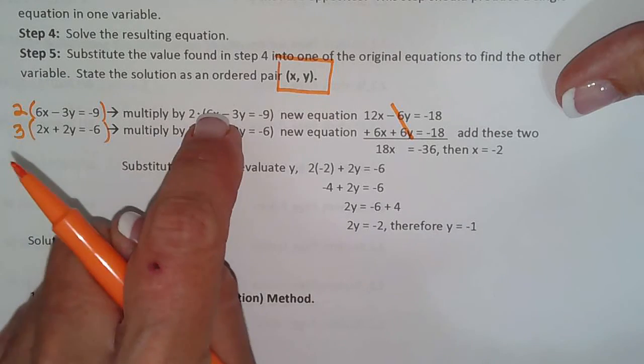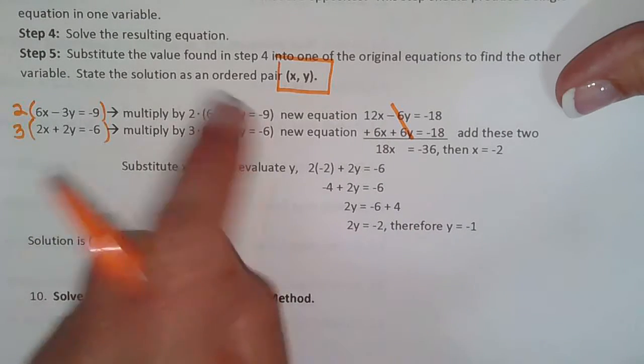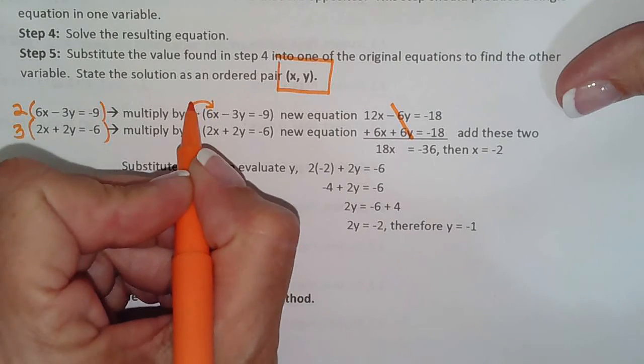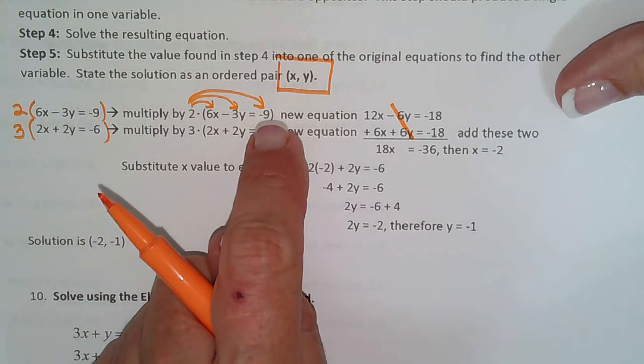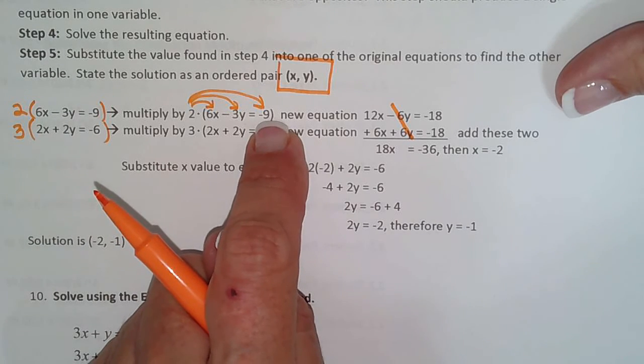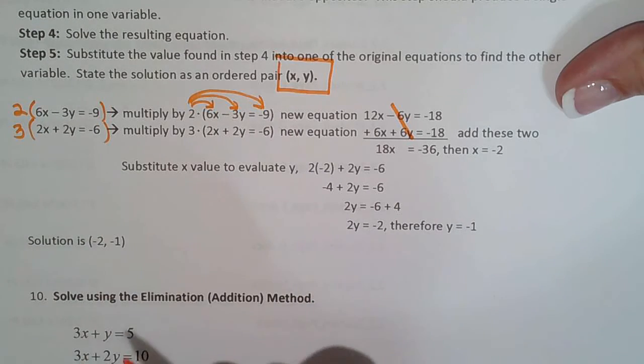So 12x minus, let's draw our arrow so we don't forget. I will tell you the most common mistake. Students forget that term over there. So draw your arrows so you don't forget it.